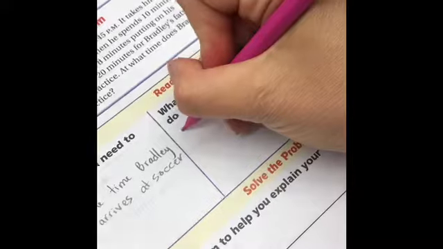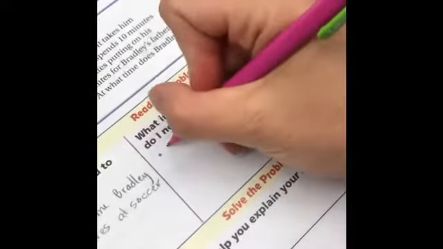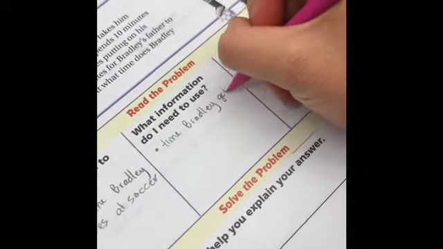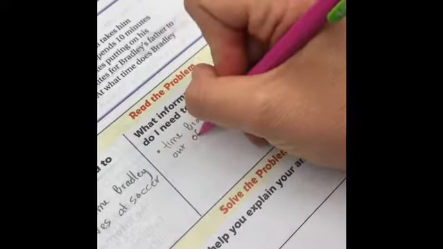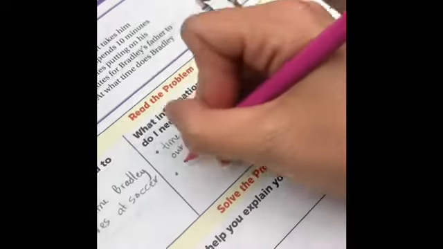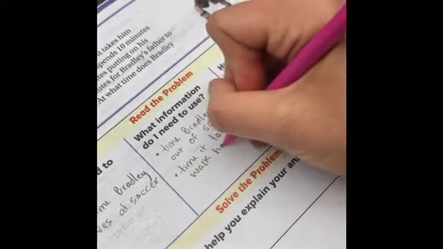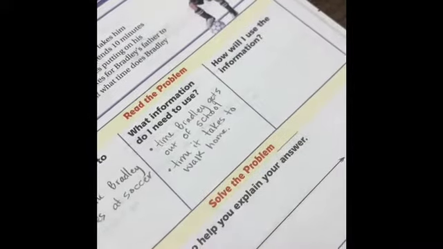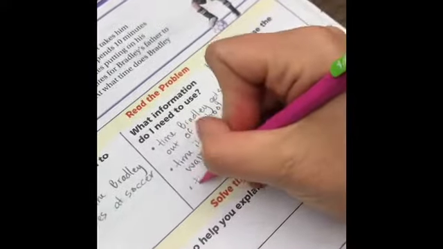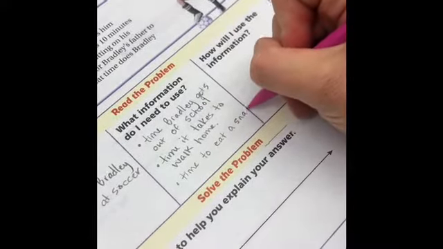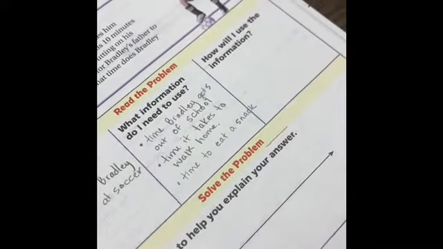We need to use the time Bradley gets out of school, the time it takes to walk home, time to eat a snack, time to get dressed.